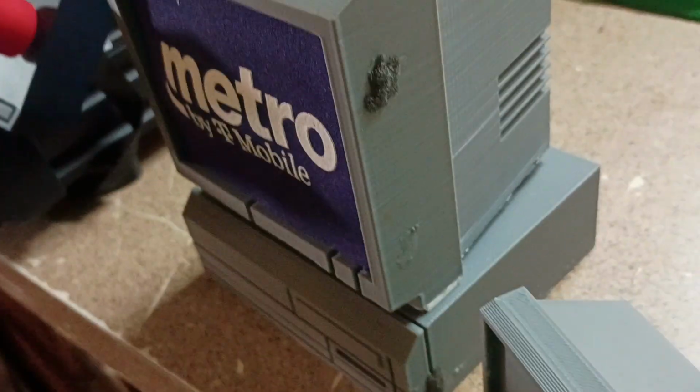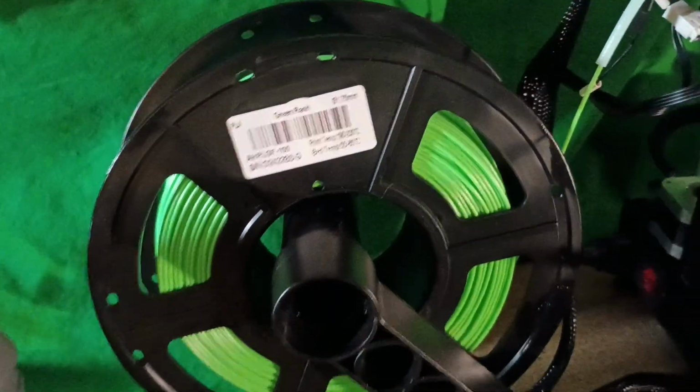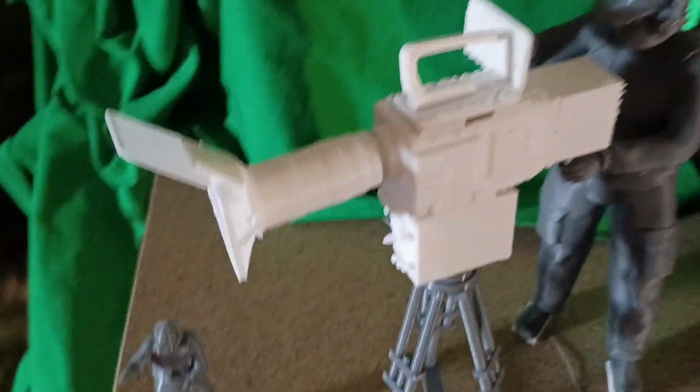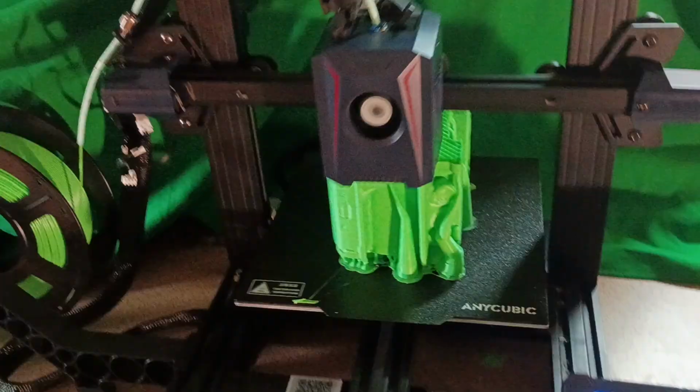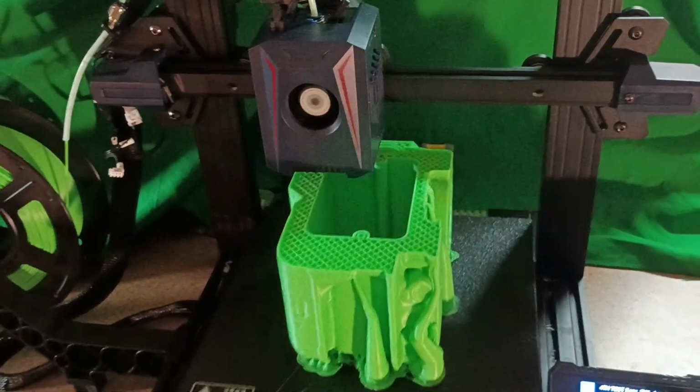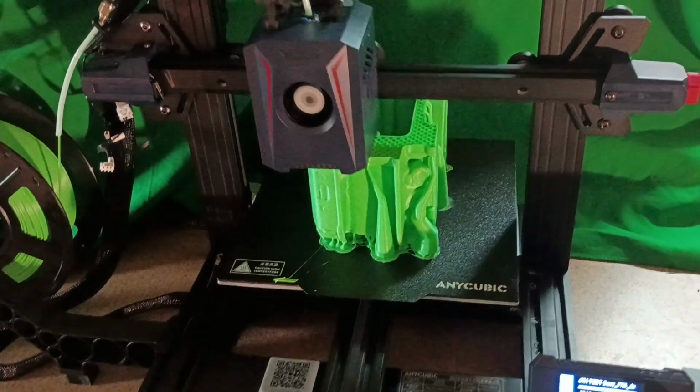Once again, there's the Metro PCS computer. And there's my little cameraman. And we're going to go ahead and end this video segment. Once again, 3D printing. Thank you guys for tuning in to Thursday 3D printing broadcasting.